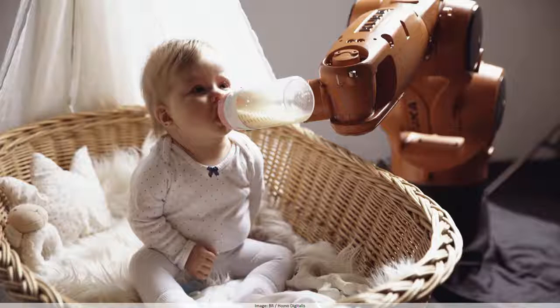So we took very good care of the baby and the robot, so everyone left happily.